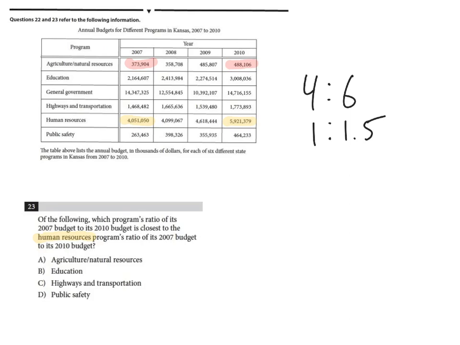Education went from 2,160,000 to 3,000,000. So that's pretty close. That's about a 2 to 3. It's approximately 2 to 3, which is a 1 to 1.5. So I'm thinking education is probably going to be our answer. Let's go on to check out the other ones.